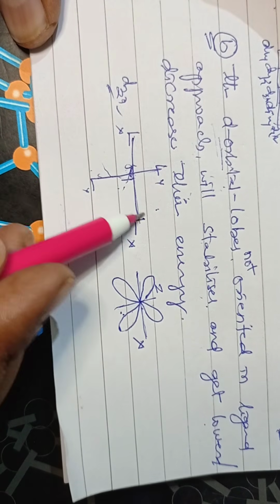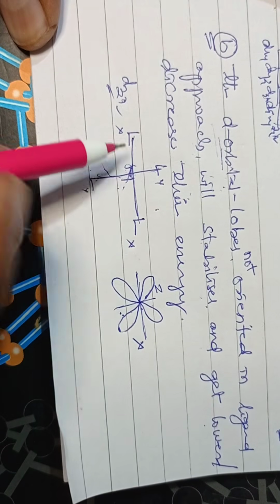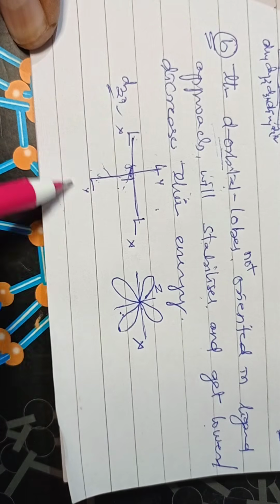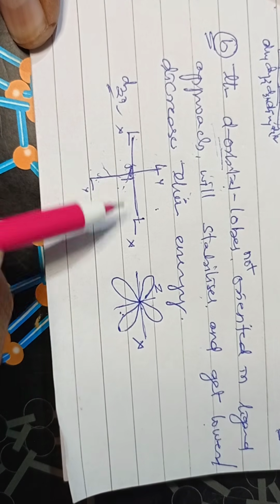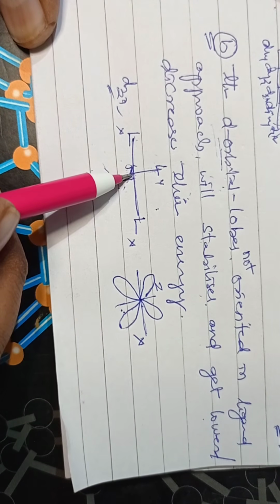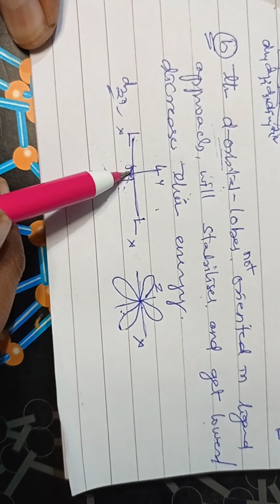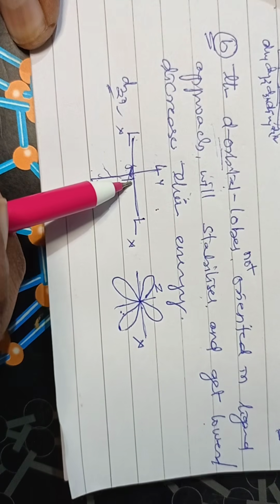Actually, all 4 ligands are along the x-axis and y-axis, on the paper, whereas the dzx lobes are above the plane, right? We are drawing them above the plane, right?